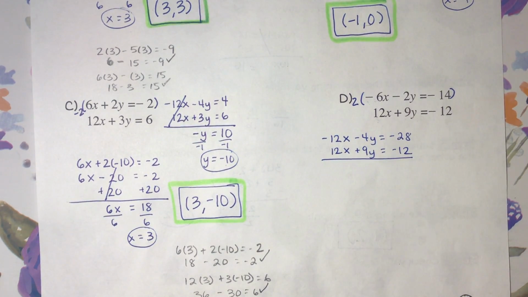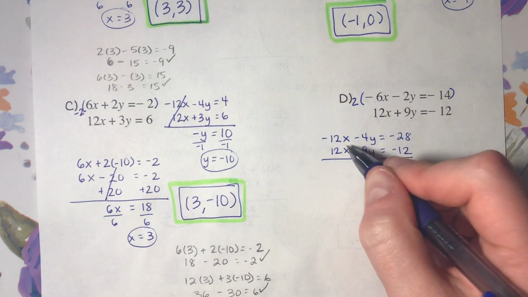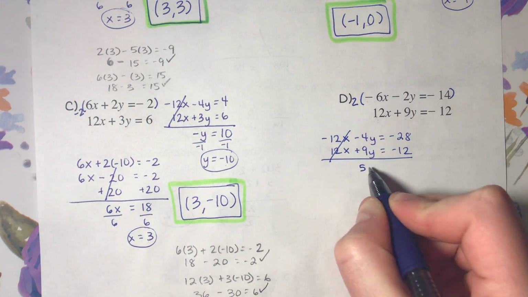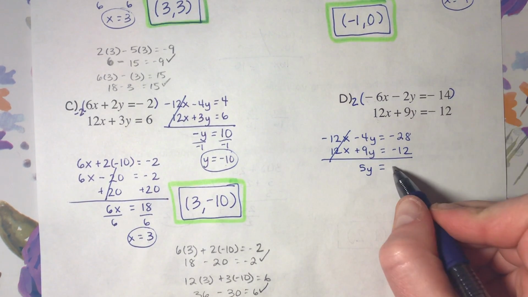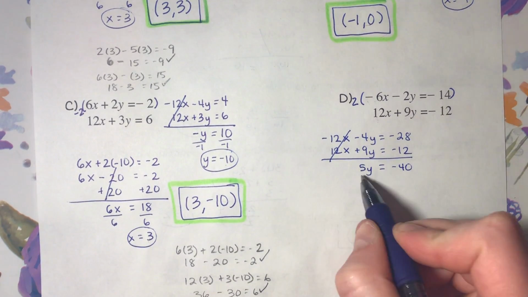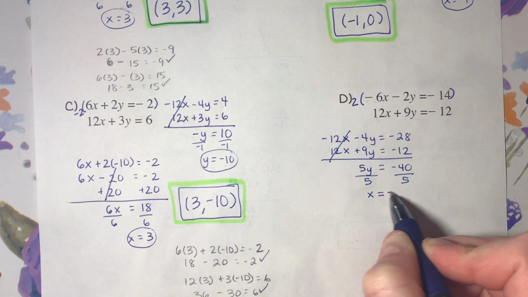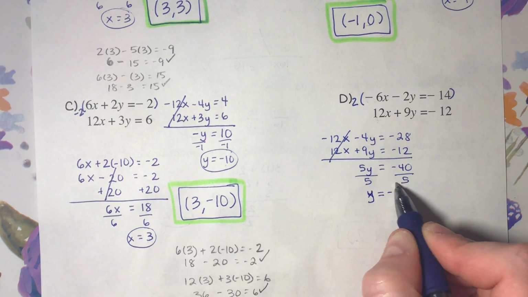And then add them up vertically. So negative 12x and positive 12x totally cancel each other out. Now I have 5y is equal to negative 28 and negative 12 gets me negative 40. Divide by 5 on both sides, and that gets me y is equal to negative 8. My apologies.